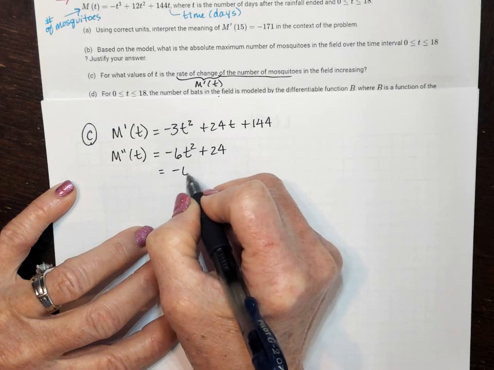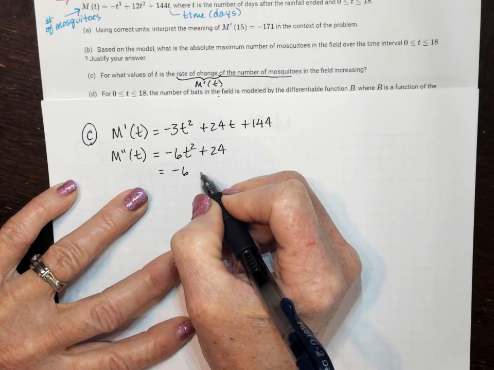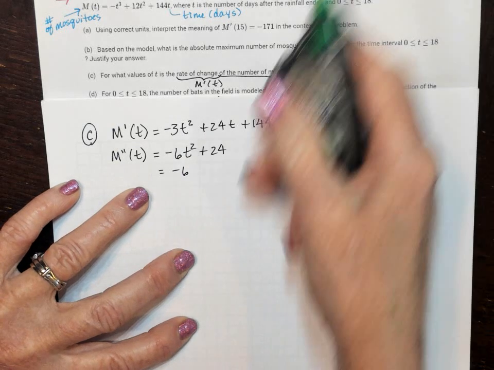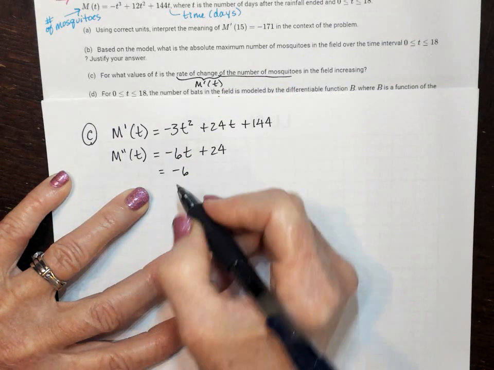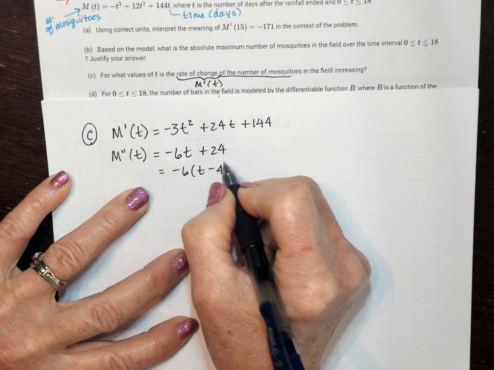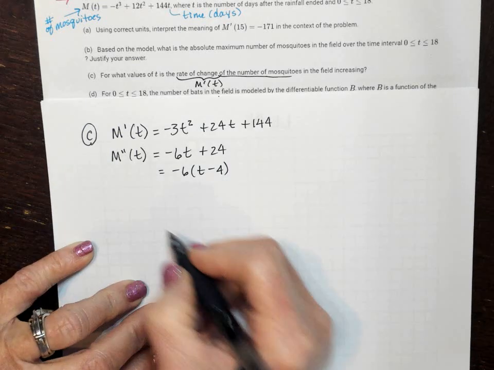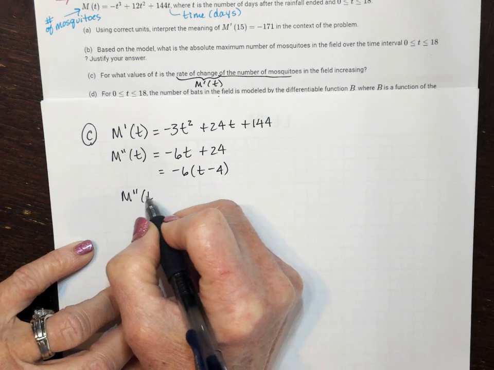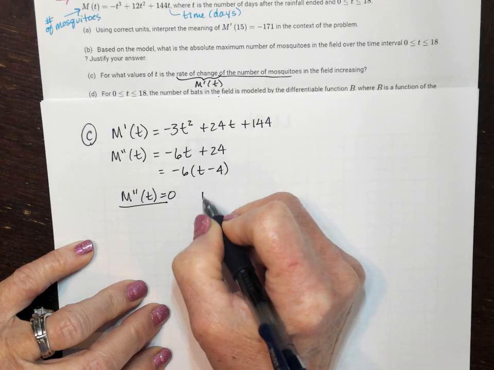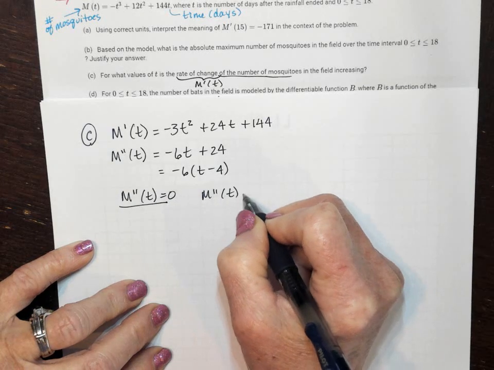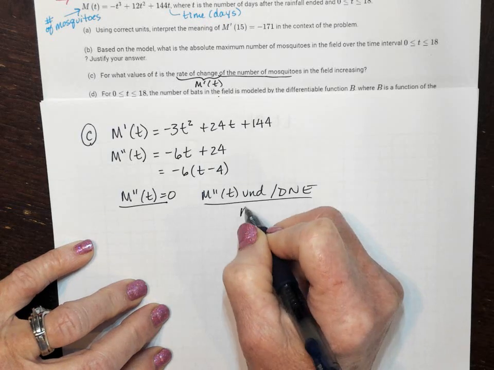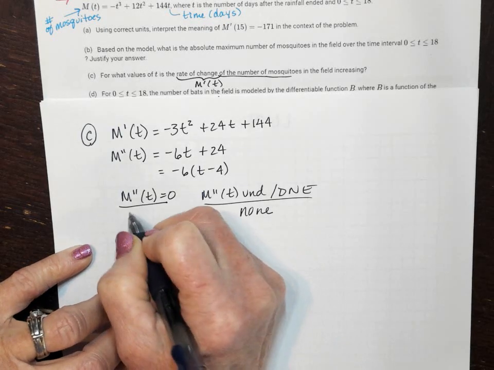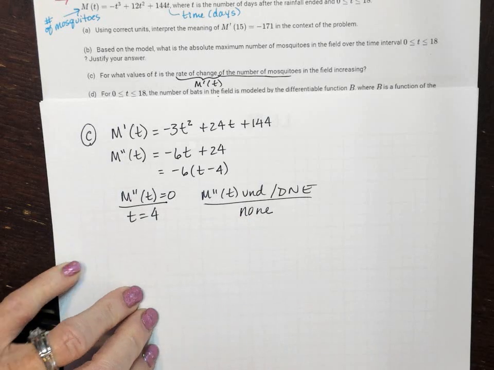You factor negative 6 out, that gives us t minus 4. So m double prime of t equals 0, m double prime of t undefined does not exist, none here. And this is going to occur when t is 4.